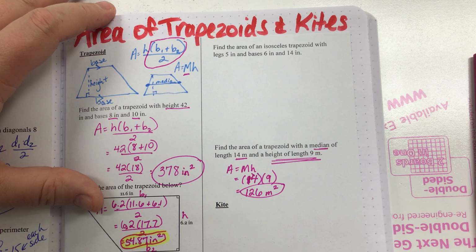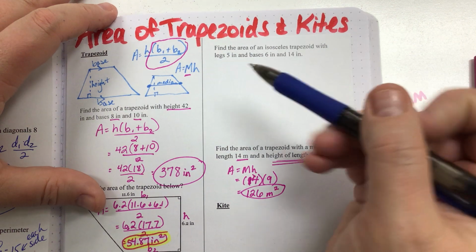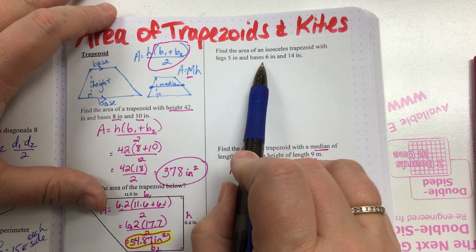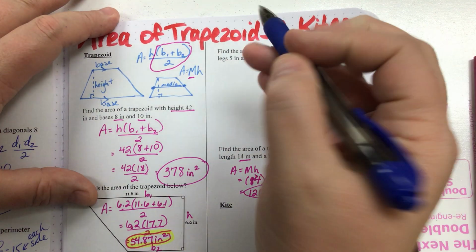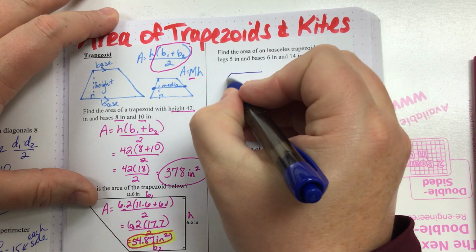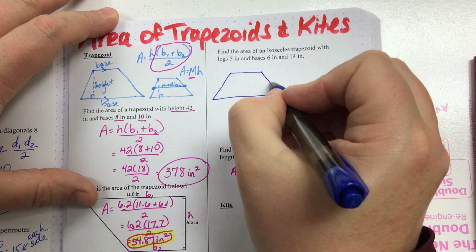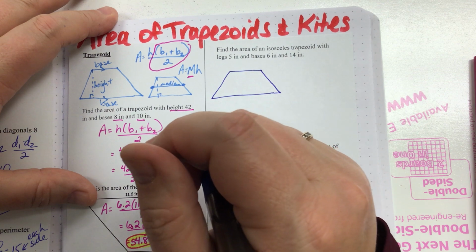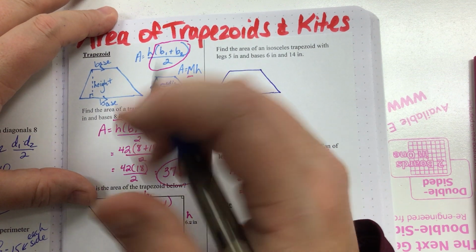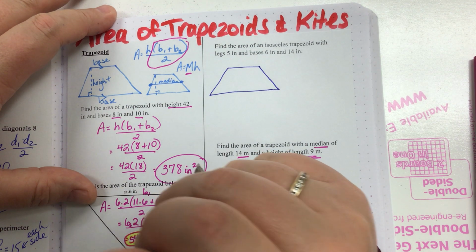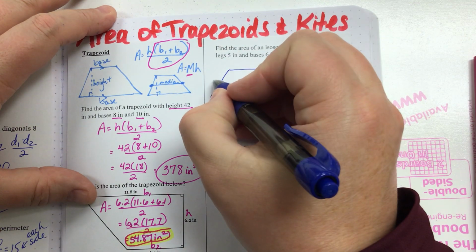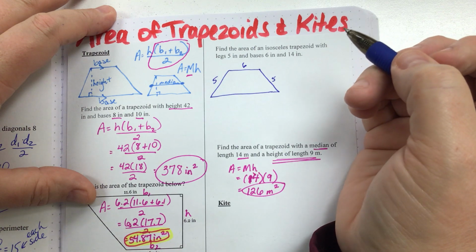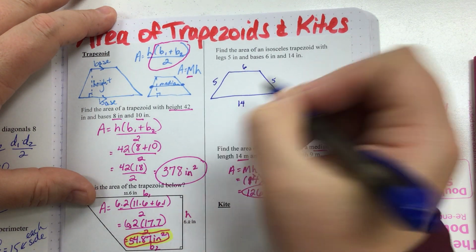So on this particular problem, it says find the area of an isosceles trapezoid with legs 5 inches and bases 6 inches and 14 inches. So I'm going to draw a picture. Remember, an isosceles trapezoid is a trapezoid that has congruent legs. So in this picture, these are my legs. They're both going to be 5. My shorter base is 6 and my longer base is 14.